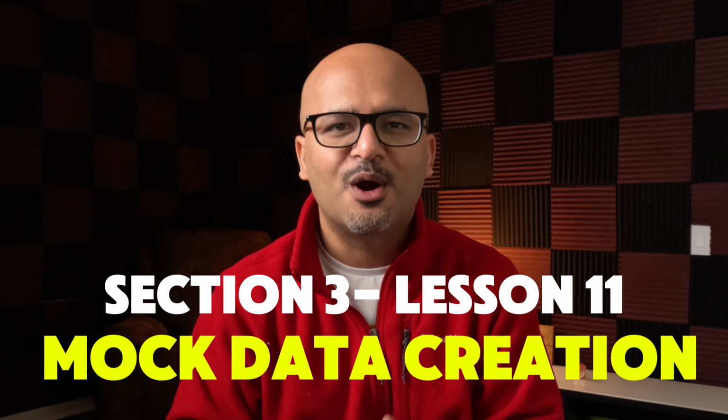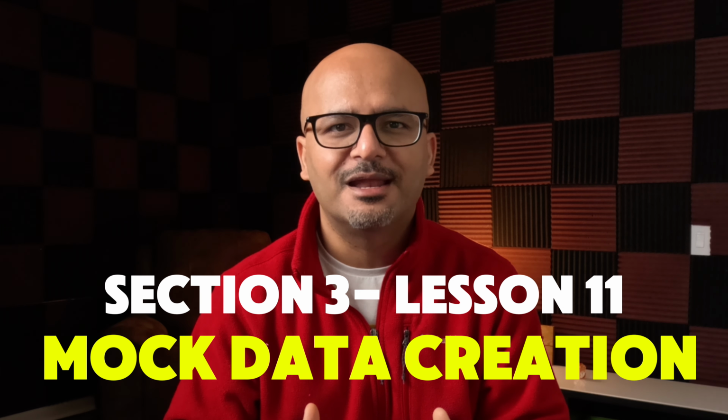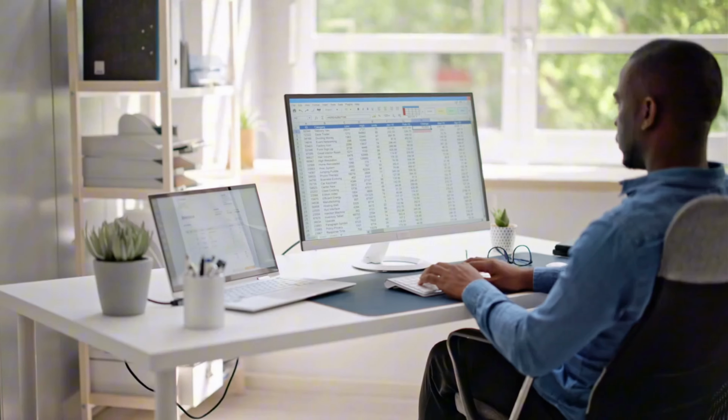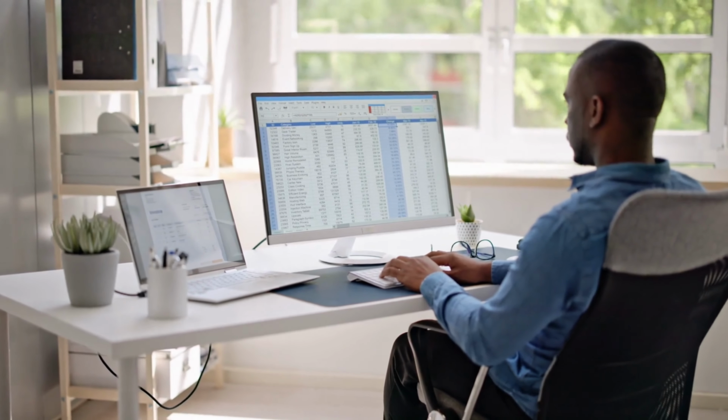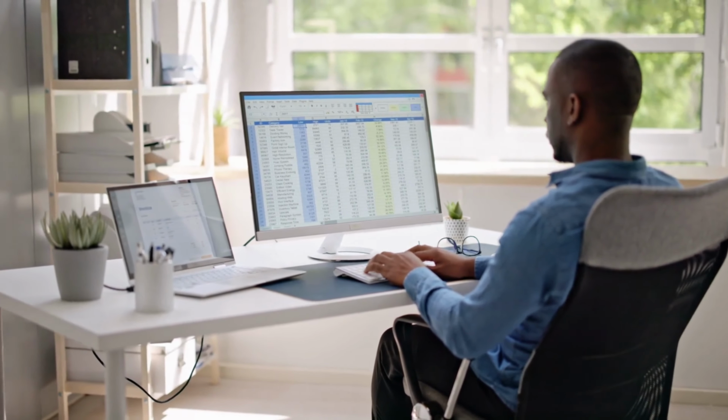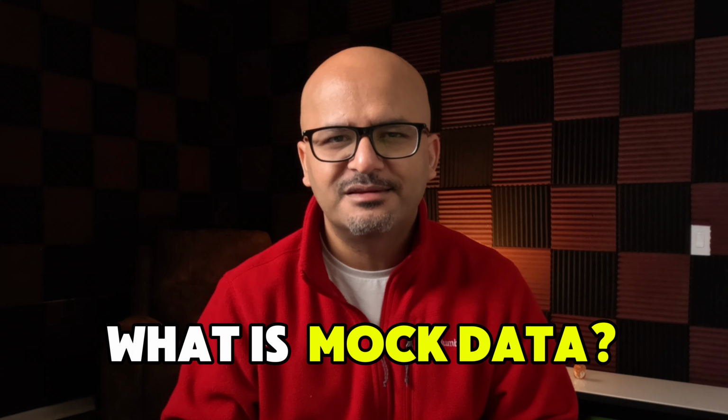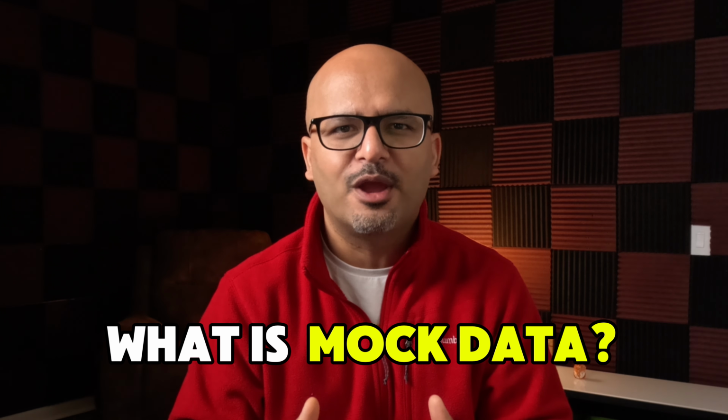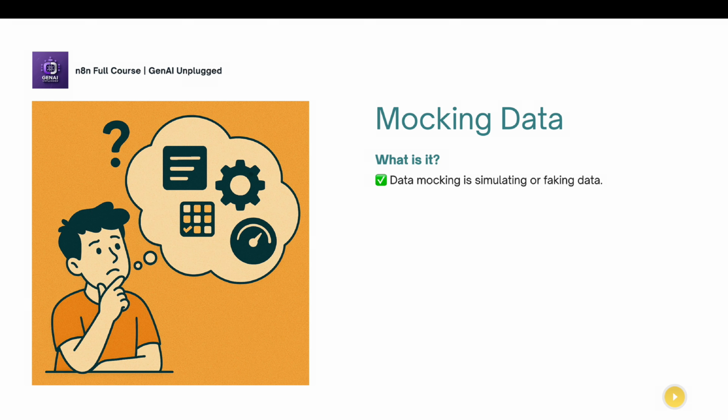Today we are going to talk about how to create mock data, and I'm going to explain 3 to 4 methods using which you can create mock data for n8n workflows to test your applications or workflows. Before we go into screen share, let's understand what data mocking is and why it is essential while building these AI automation workflows.